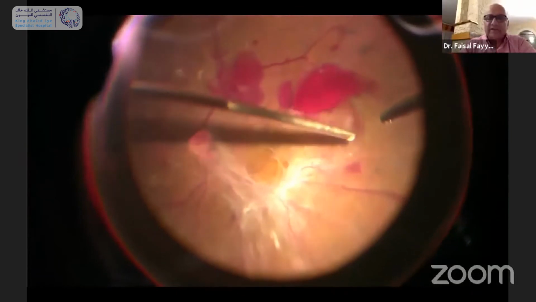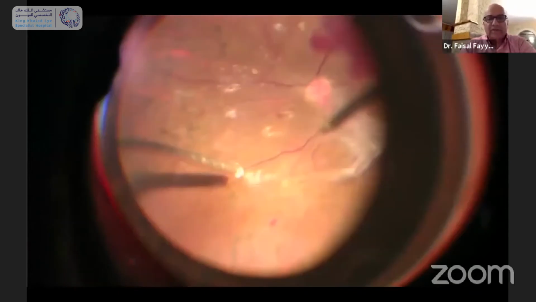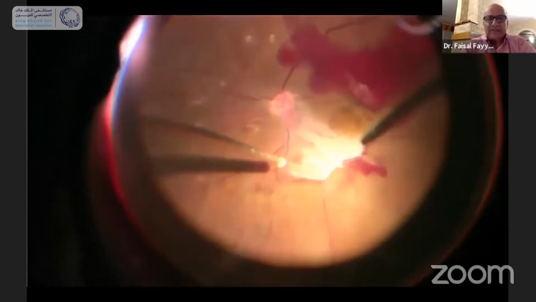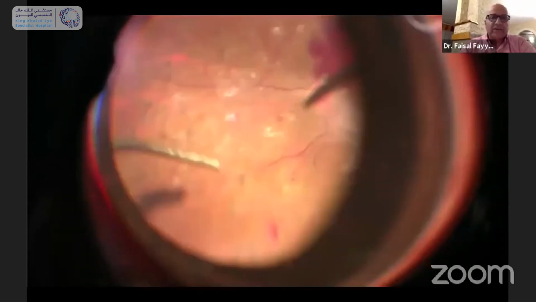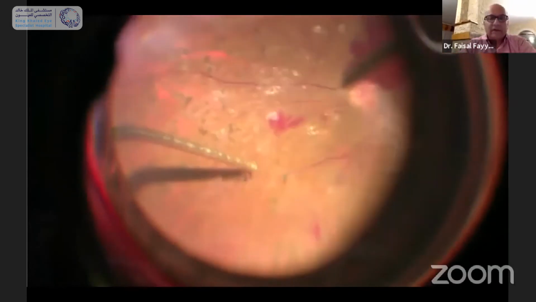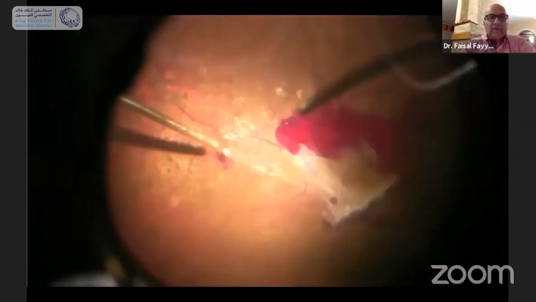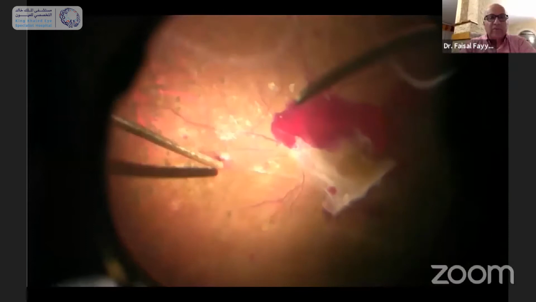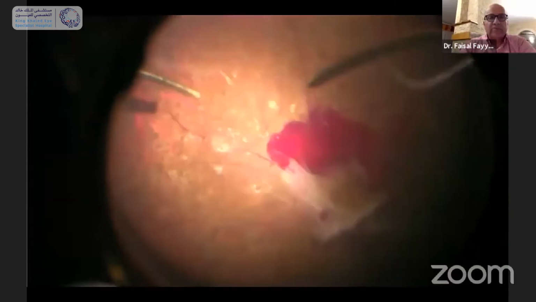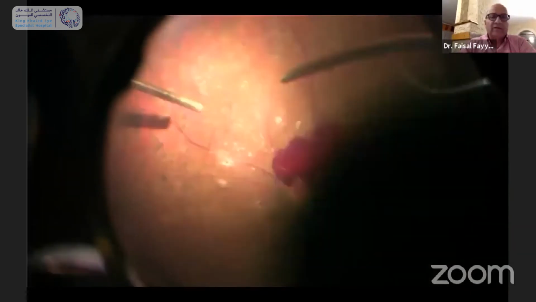This is a case that I can do just with the cutter, but there are other cases that are very difficult or almost impossible to do everything with the cutter. Just the cutter. Here it's possible. There is no PVD, and here I'm following the membranes with the anatomy of the membranes.